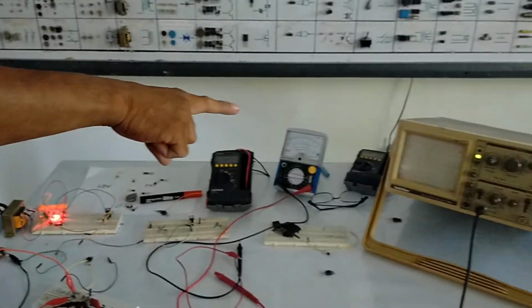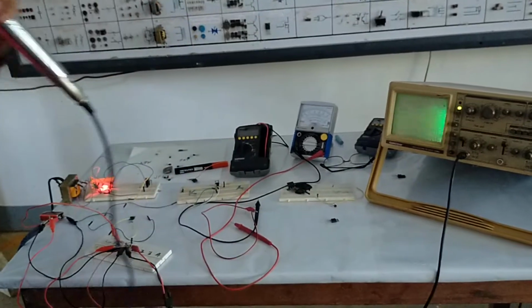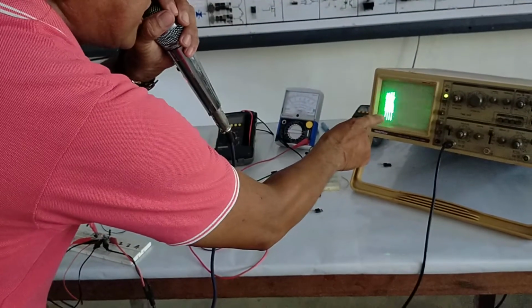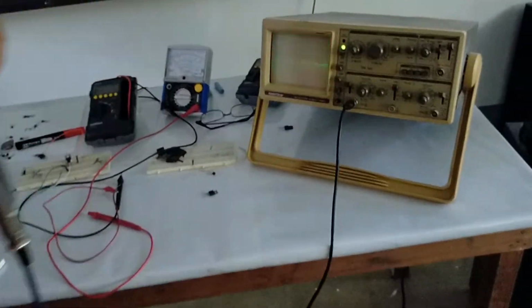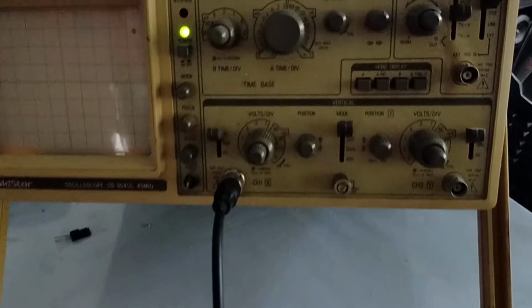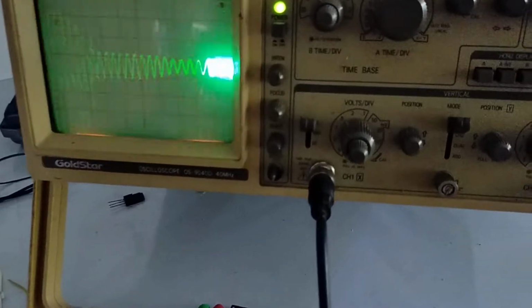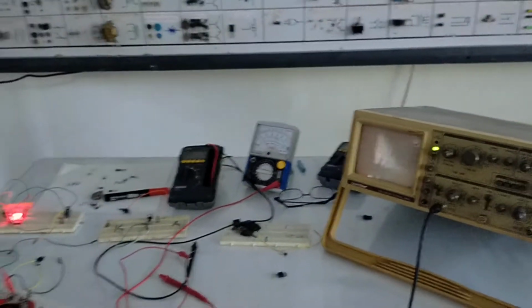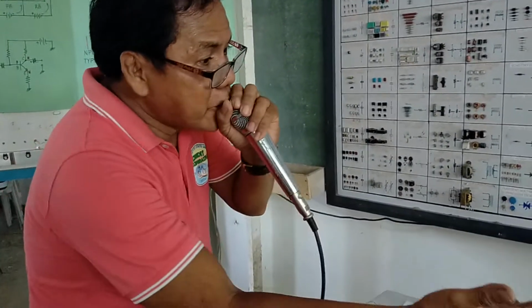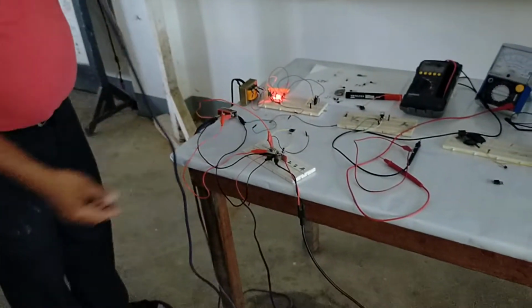Hello, mic test. Okay? So the voltage there is higher. Let us say 8 centimeters times 0.5. So, bigger. It is around 1 volt. The input is only 0.5 volts, but the output is 1 to 2 volts already. So it is amplified. That is the function of this transistor.